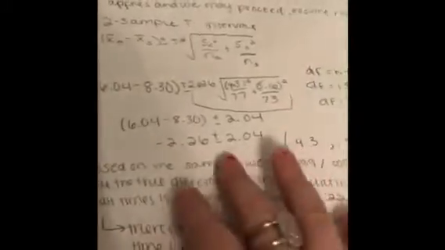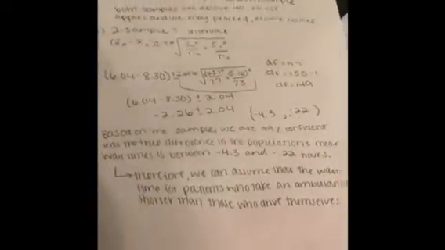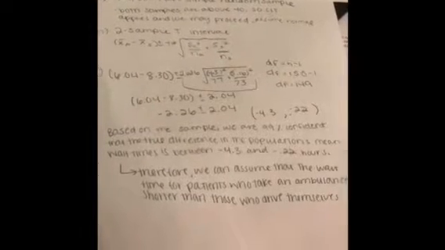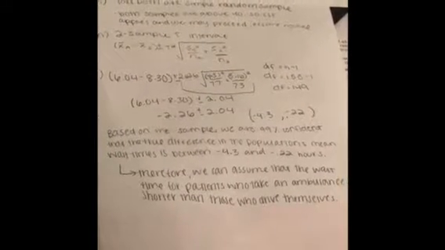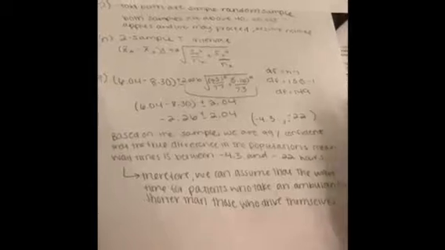So, like I said before, this is going to be your margin of error. And when you plug all of it in and calculate it out, it's 2.04. So that's your margin of error. Now, when you do plus or minus, your interval is going to be between negative 4.3 and negative 0.22. So, based on the sample, we are 99% confident that the true difference in population mean wait times is between negative 4.3 and negative 0.22 hours.